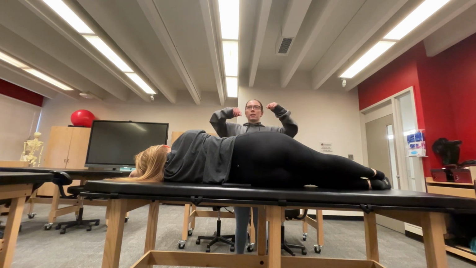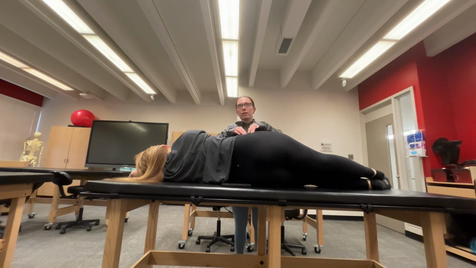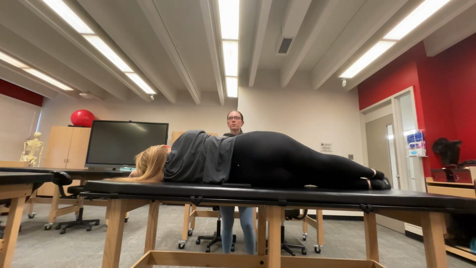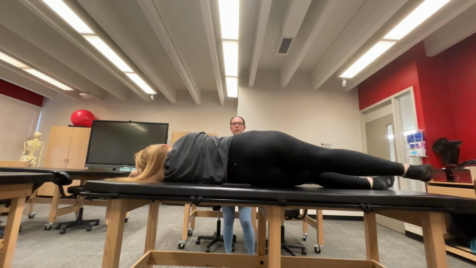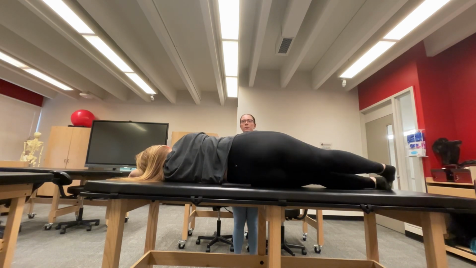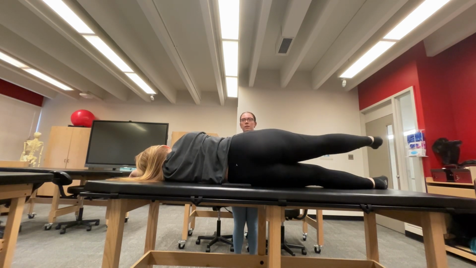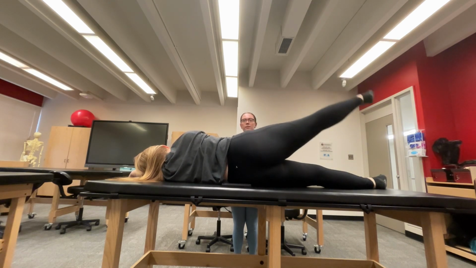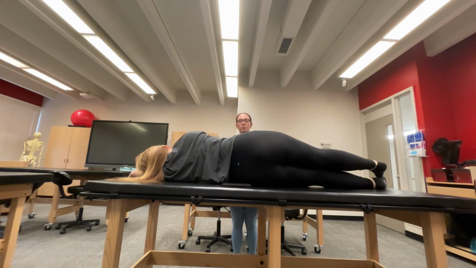Okay, the next muscle is the gluteus medius. The origin is at the gluteal surface of the ilium, posterior and anterior gluteal lines, and just below the iliac crest. And then it inserts at the lateral aspect of the greater trochanter. And then the actions are to extend, laterally rotate, abduct, adduct, and flex the hip.